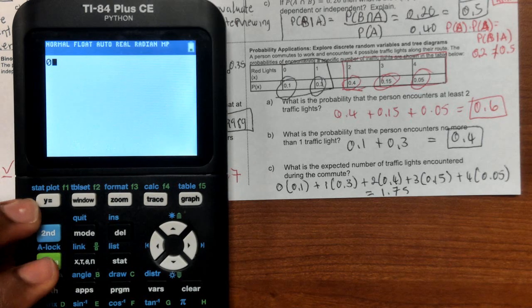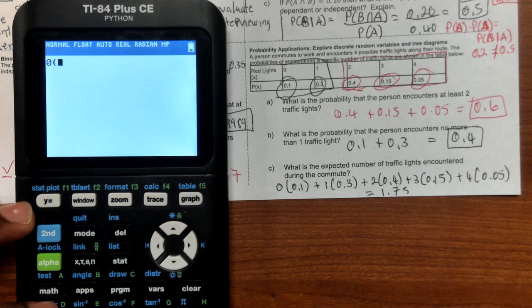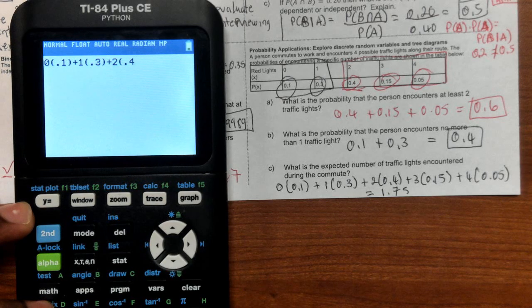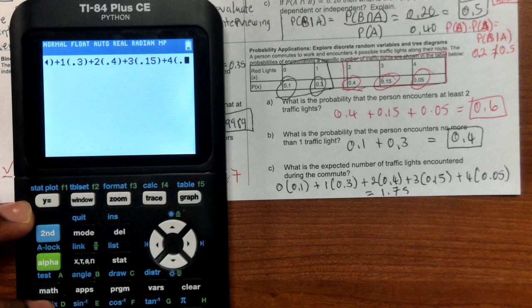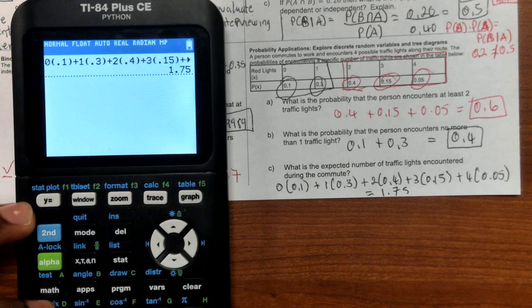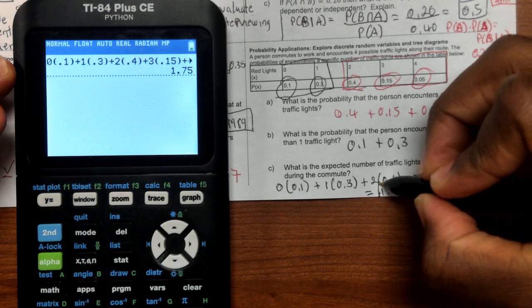So if I multiply all of these, 0 times 0.1 plus 1 times 0.3 plus 2 times 0.4 plus 3 times 0.15 plus 4 times 0.05, I'll get the same 1.75. So again, guys, just like that.